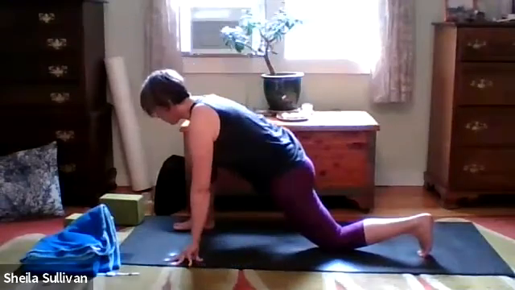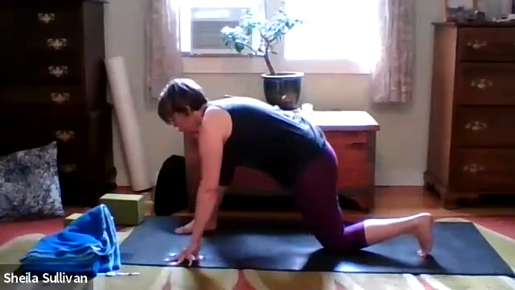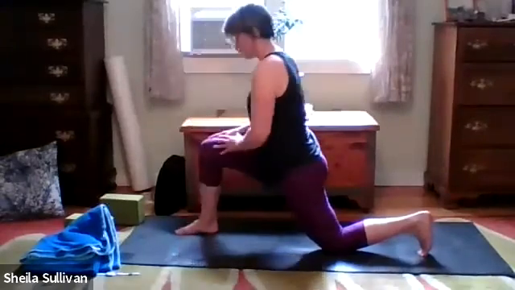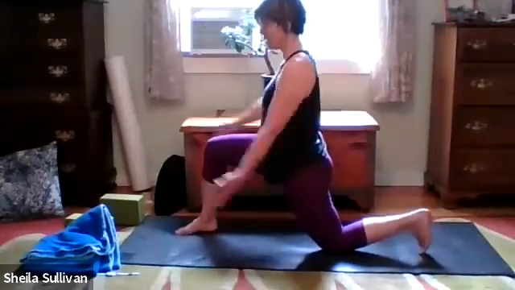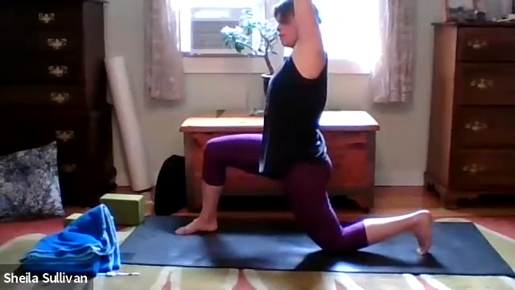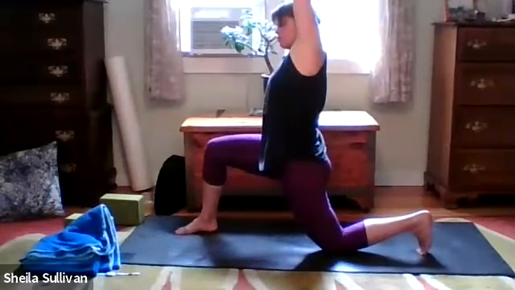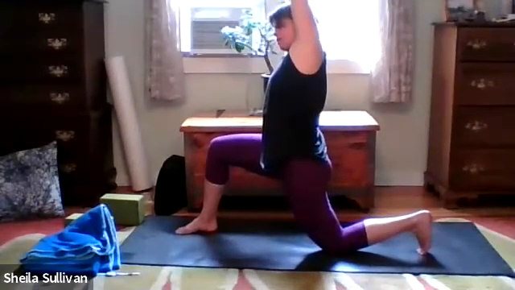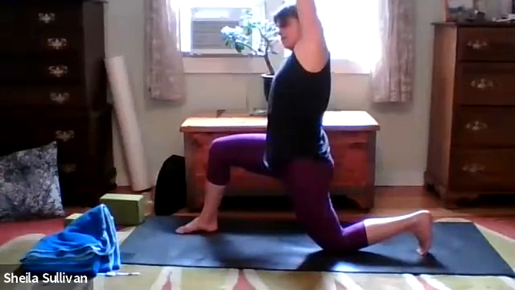Inhale, hands come to the floor. Take a breath here. Walking hands to the right knee. Inhaling, arms overhead. Right hand grabs left wrist. Side bend to the right. Feeling this big opening on the left hip flexor.